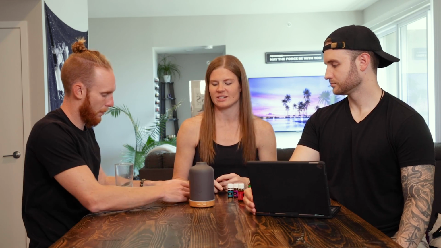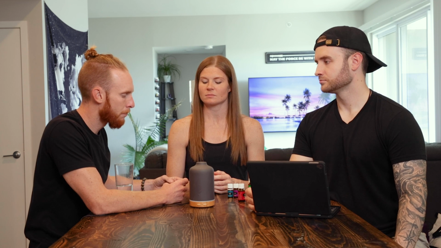So yeah, using a pre-blended bottle of essential oils, you just put them in there. It's a great way to breathe that in for that particular reason, or possibly of breathing better.